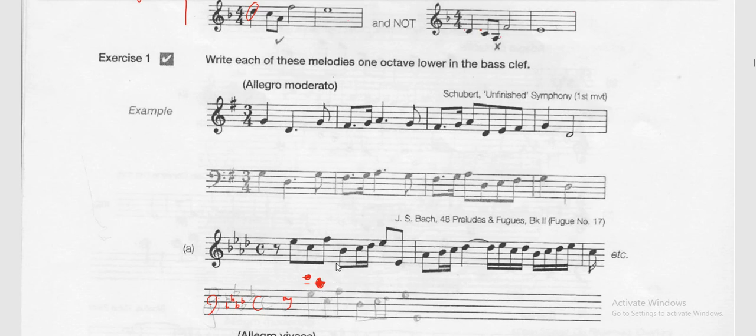This must have the same pitch. F, we have F, and then B, we have B right here, and then C again, and then D, C and D.